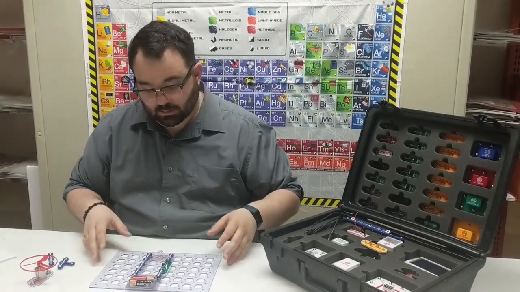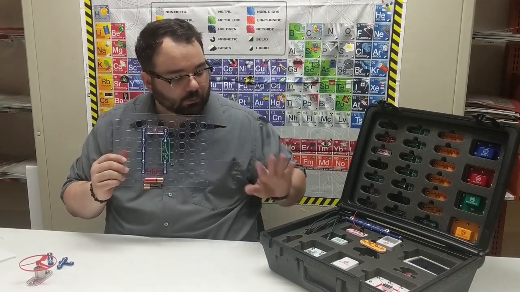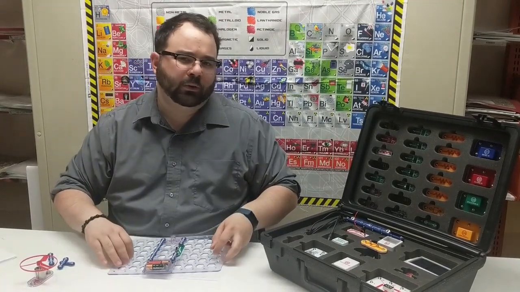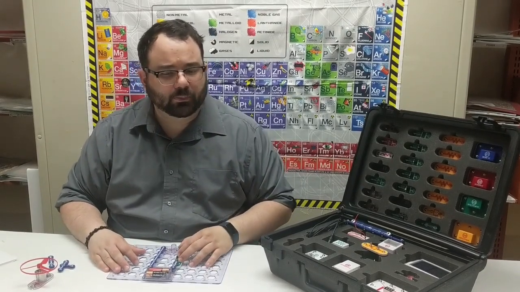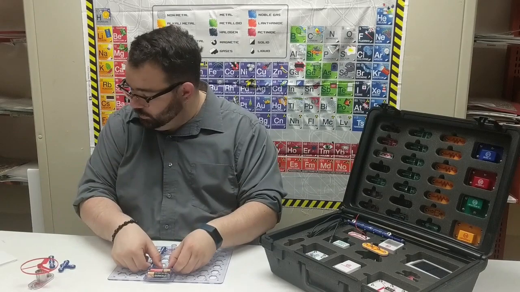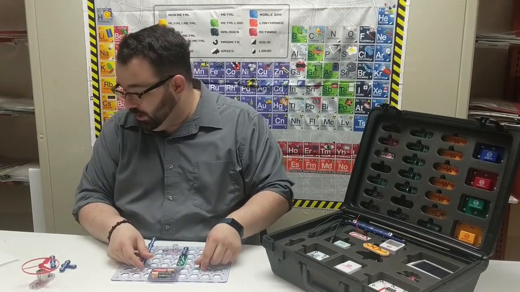So today what we're going to be talking about is electricity. And to do that, I'm going to show you guys a circuit using our snap circuits that, if you guys have ever come into our Makerspace, are a lot of fun. You get to do a lot of cool different projects with them. Today, we're going to be talking about what's called basic electric circuitry.